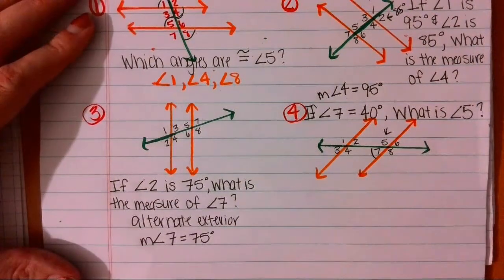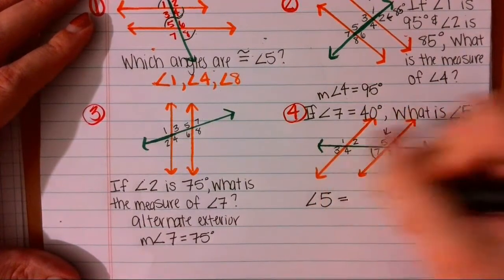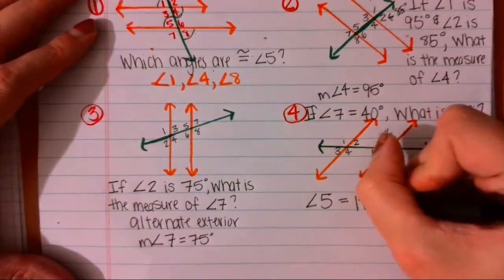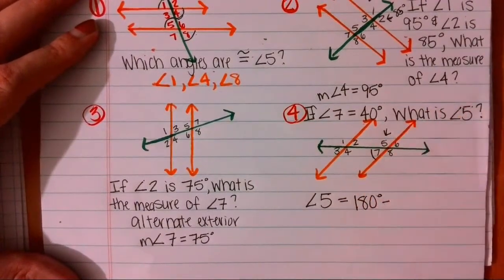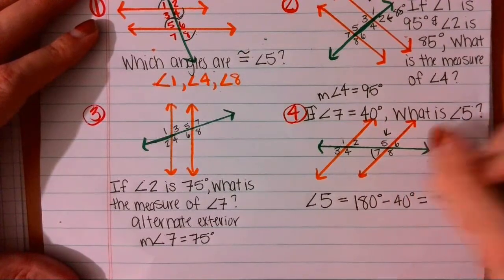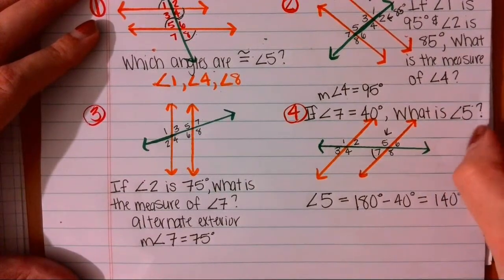So to find angle 5, it has to be equal to 180 minus the measure of angle 7. So we can say 180 degrees minus 40 degrees, and we'll find that angle 5 is 140 degrees.